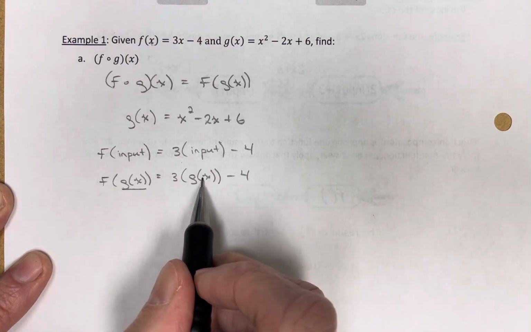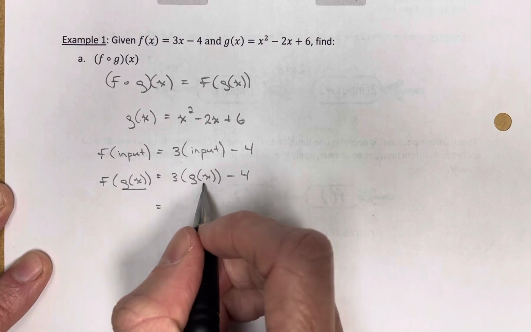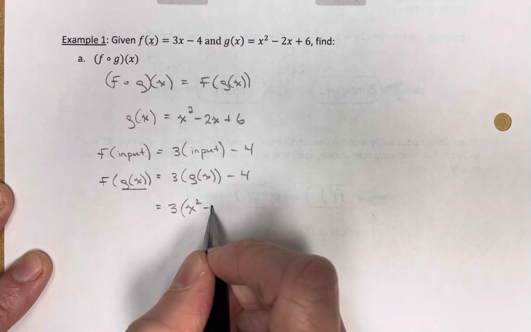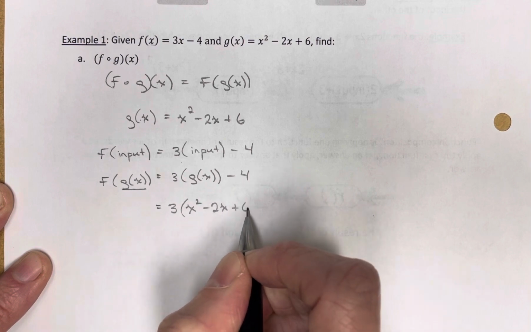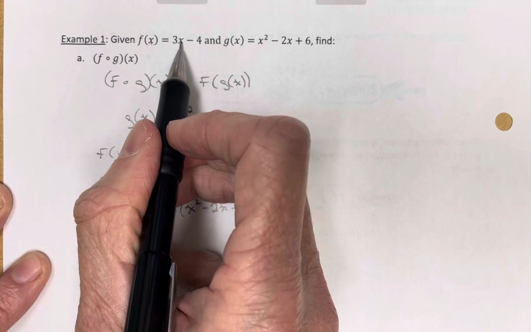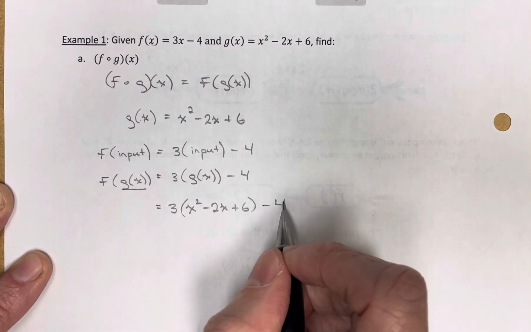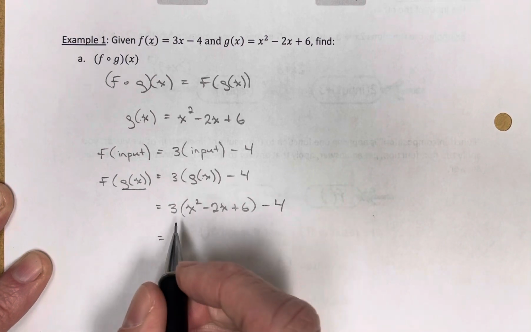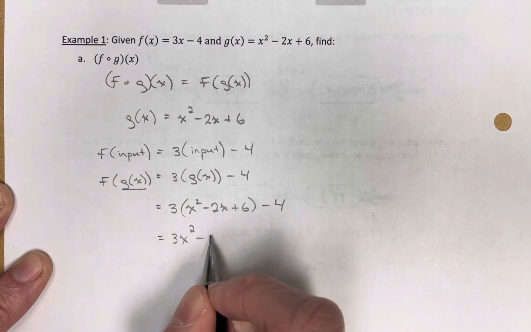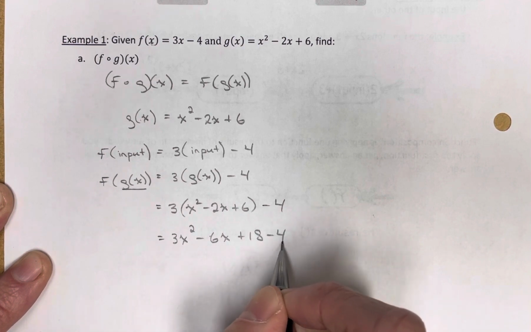Well, what is the g function? The g function is this. So I'll put the g function in here, 3 times x squared minus 2x plus 6. The f function says take the g function, multiply it by 3, I just did that, and then subtract 4. Okay, we'll do my multiplication, distribution: 3x squared minus 6x plus 18 minus 4.